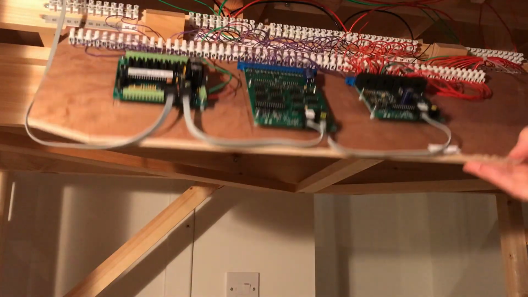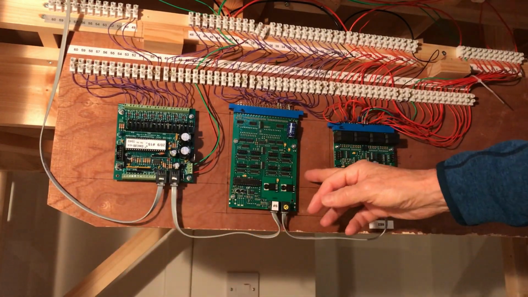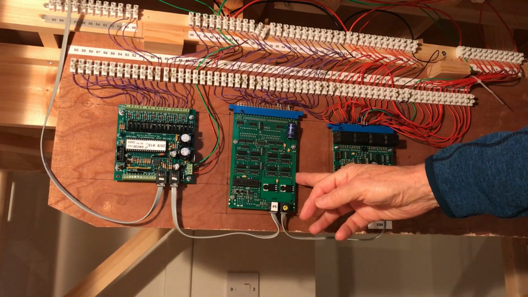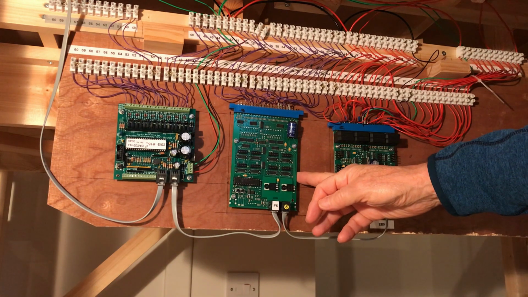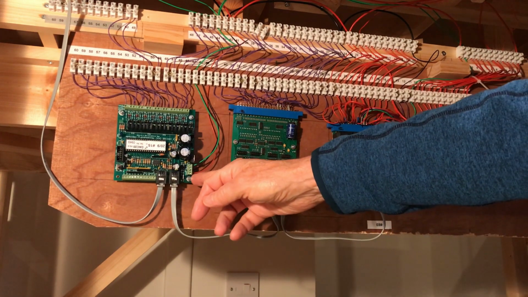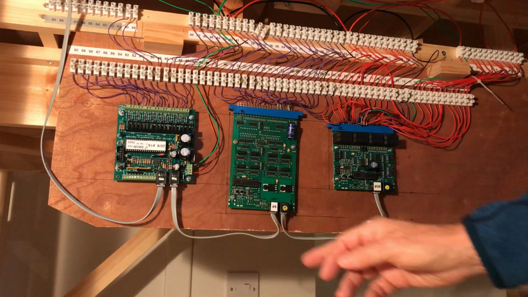Points and signals are controlled by Digitrax SE8C units, each of which controls 8 slow motion point motors and amazingly up to 32 signal heads. I also use Signatrack DAC20 units for points only, again each one controlling 8 turnouts.